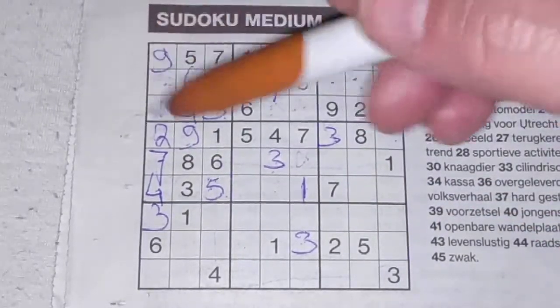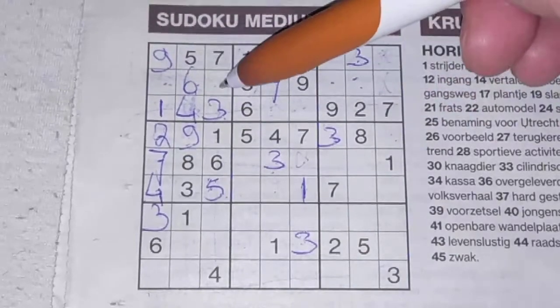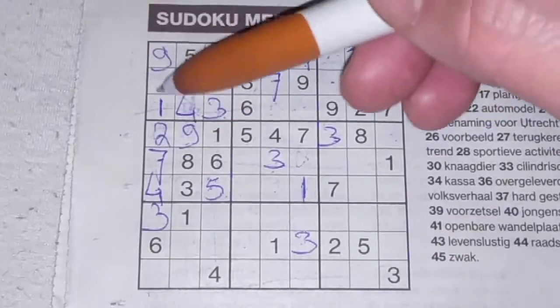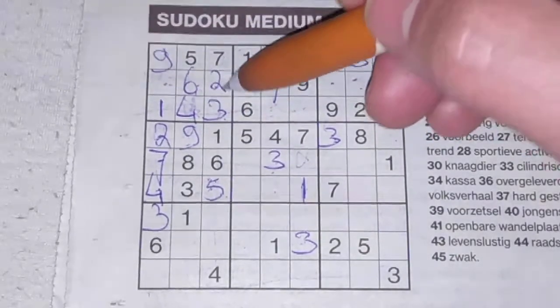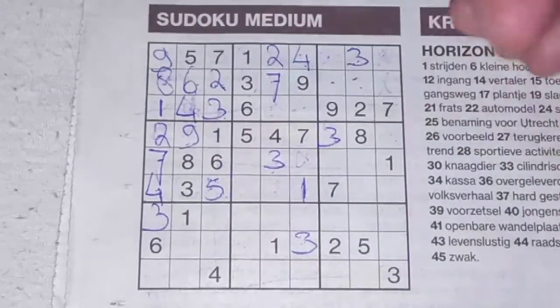2 missing numbers in this big square, for the numbers 2 and 8. Now we have a 2 there, so no 2 here. 2 should be here, and the 8 goes here.